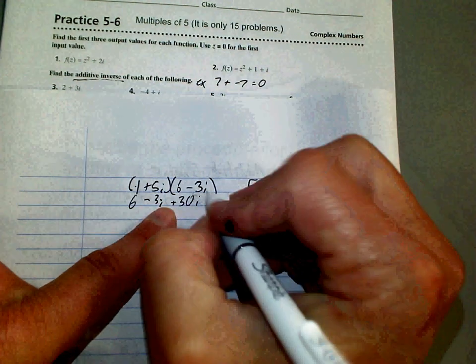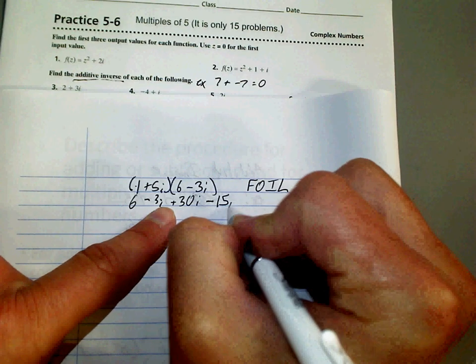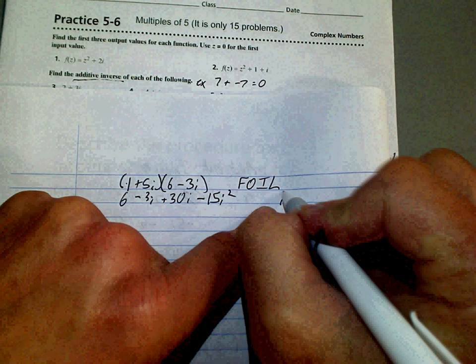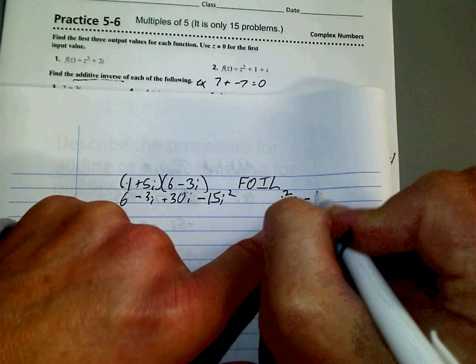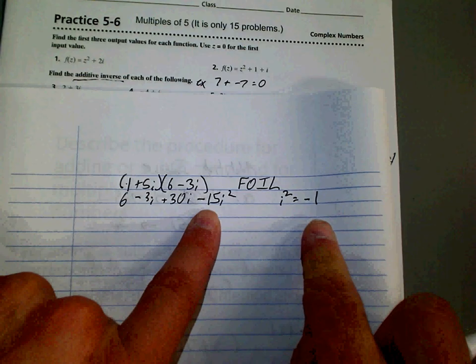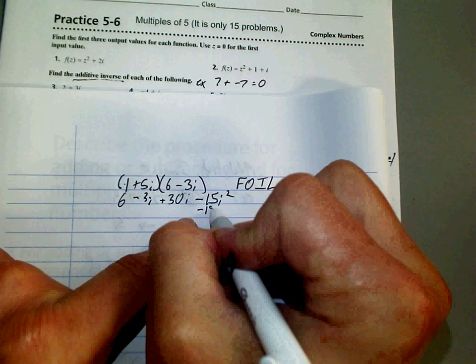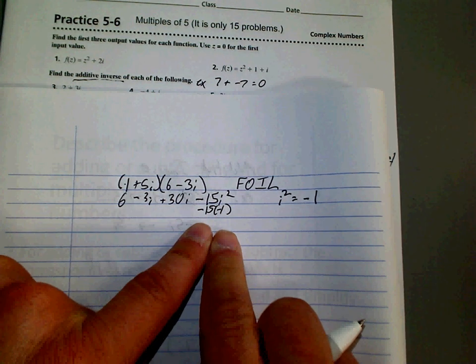It'd be minus 15 what? I squared, right? And we learned yesterday, if you don't remember this, i squared equals negative 1. So we see negative 15i squared as negative 15 with a negative 1, which is, like you said, Josh, yes, that is just 15.